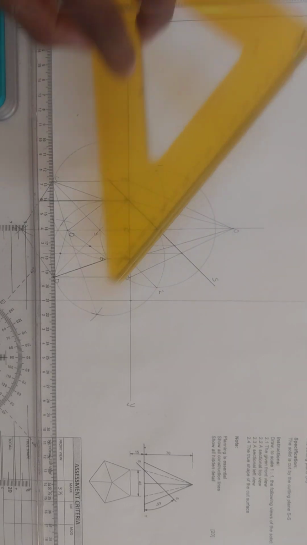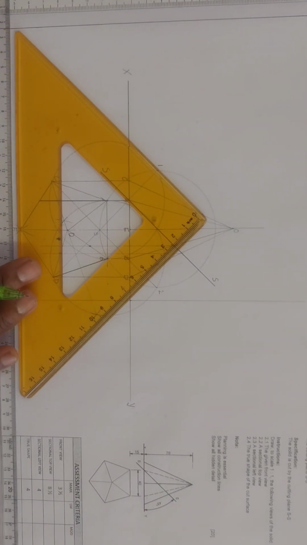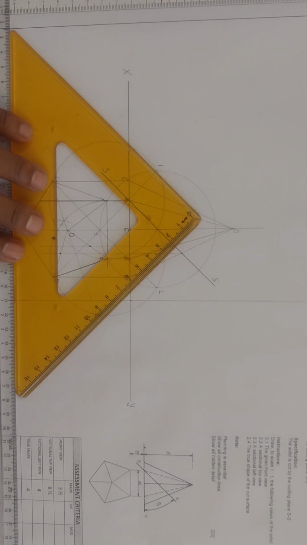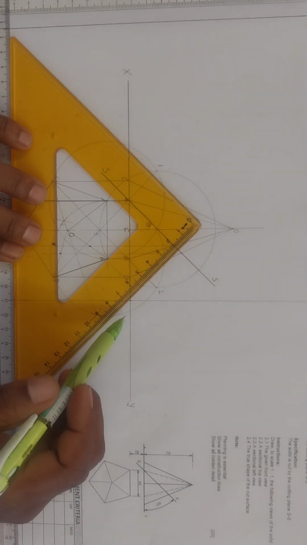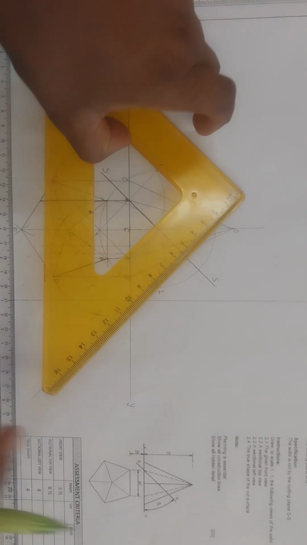Then take your 45 degrees set square and draw a 45-degree line there.